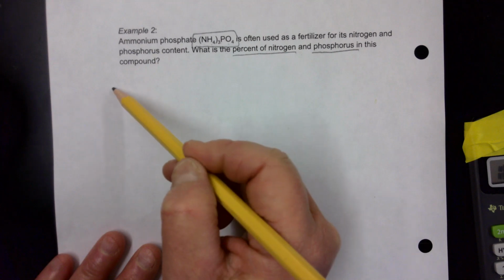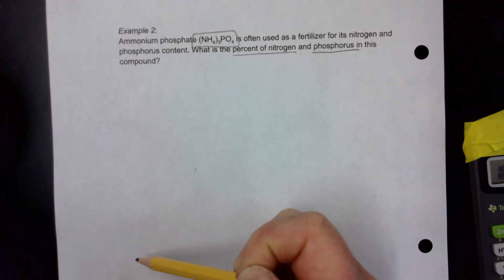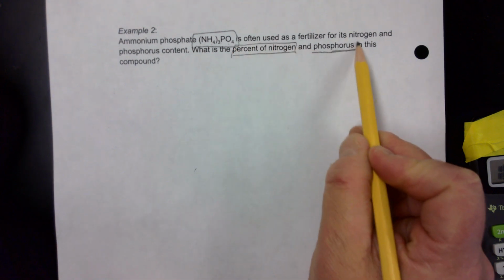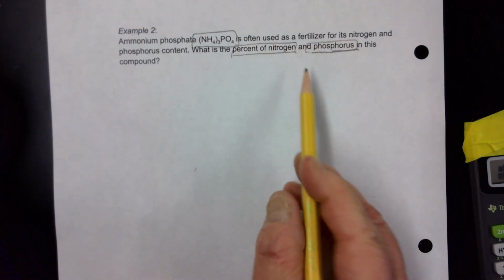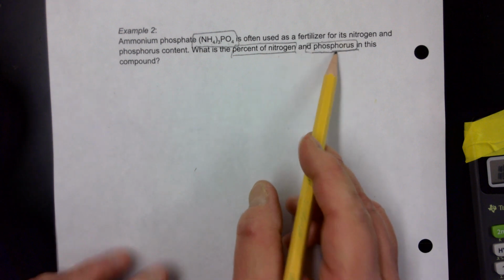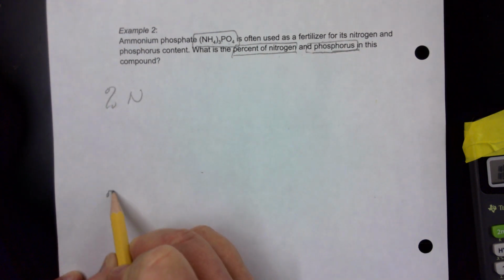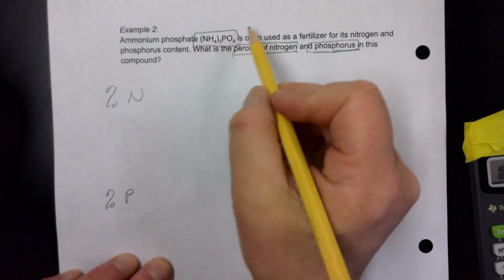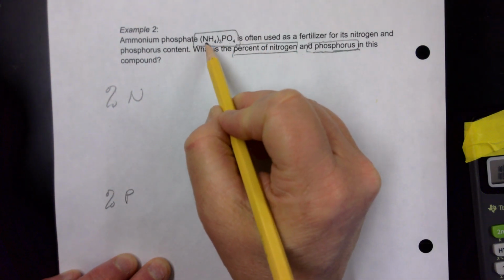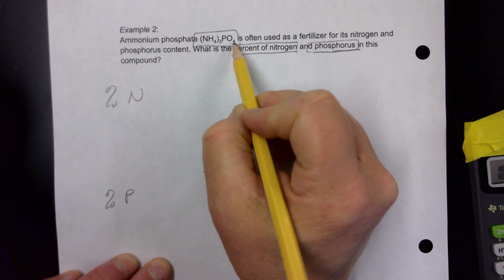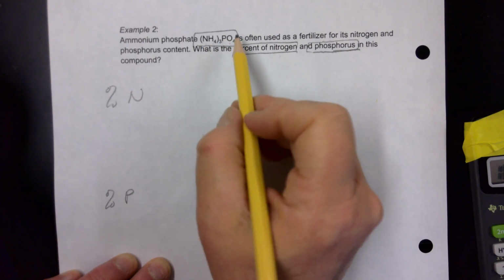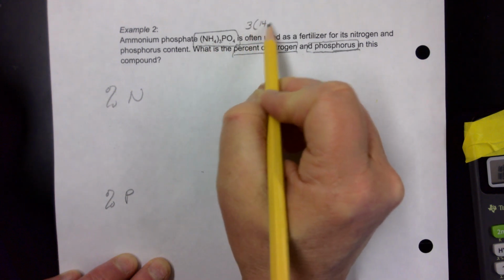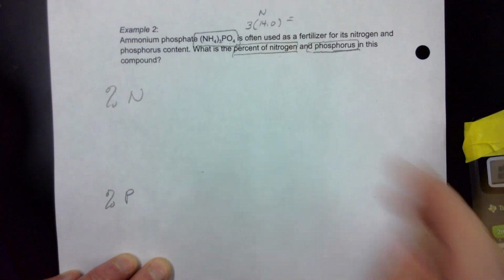So this could be a problem where you're calculating 4 percent compositions, but in this case, we're just asking you to calculate the percent by mass of nitrogen and the percent by mass of phosphorus. Saves us a little bit of work, I suppose. We still need to know the mass of the whole thing, right? Because we need the mass of the compound. So let's take a look here. The molar mass, 3 nitrogens. Each nitrogen is 14.0.